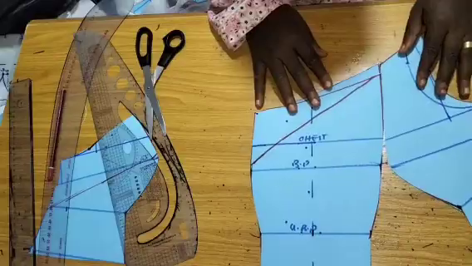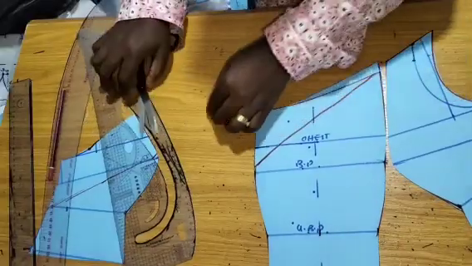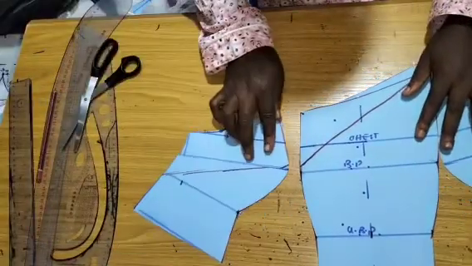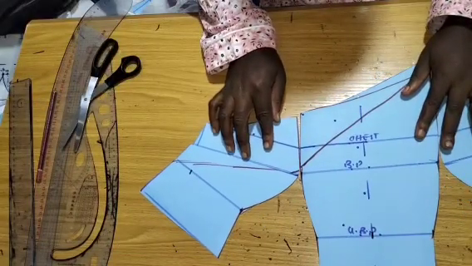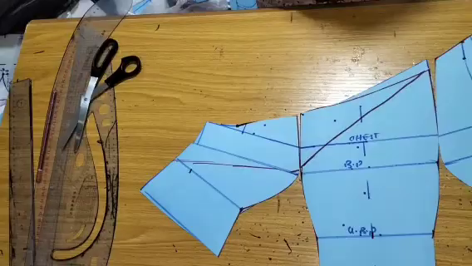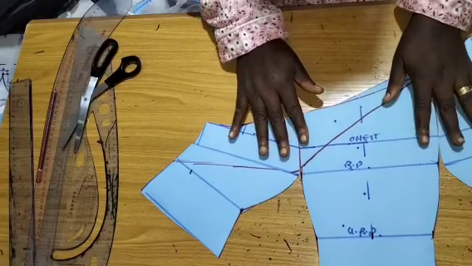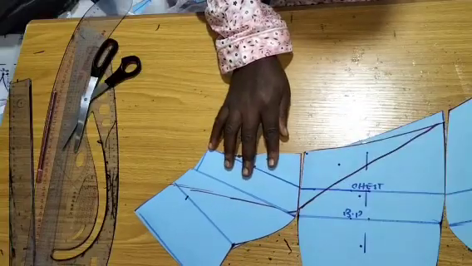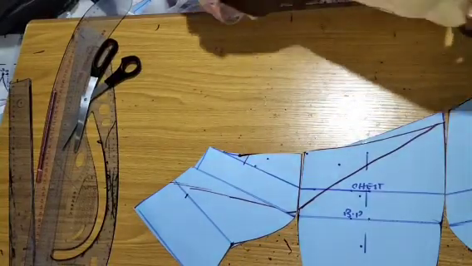Okay, so this will be sewn to this, as you can see, while this will be sewn to this. If you also notice a shortage, you can replace it, but it's not enough what we have there. So I'll come in with this.